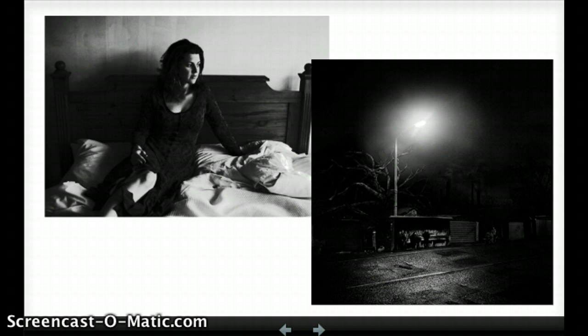We see this in the slides shown here. The one on the left is accented with the light that's shining through from the window, and the one on the right is highlighted by the street light that we see up above. And of course, when photographing at night to create this intense lighting, you want to do that without the flash set on your camera.